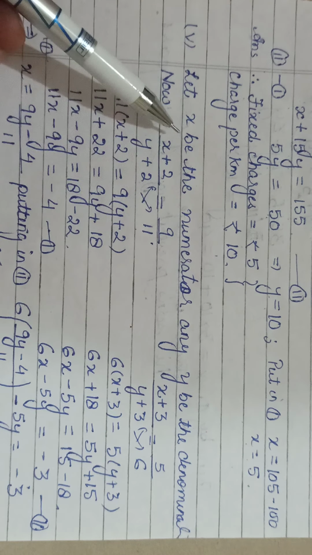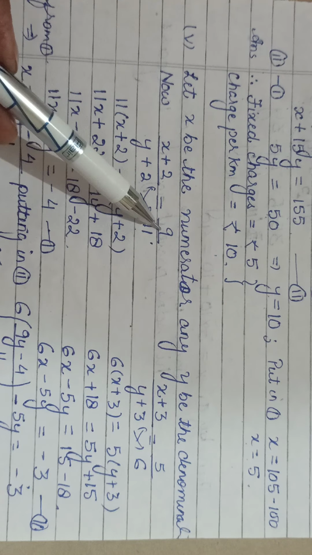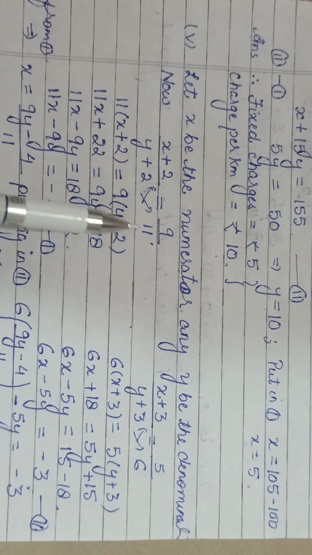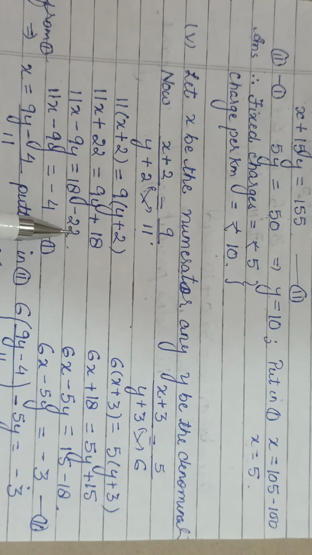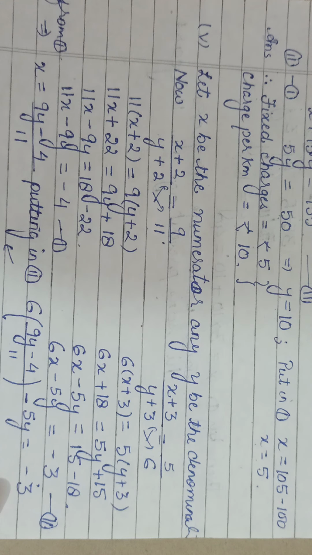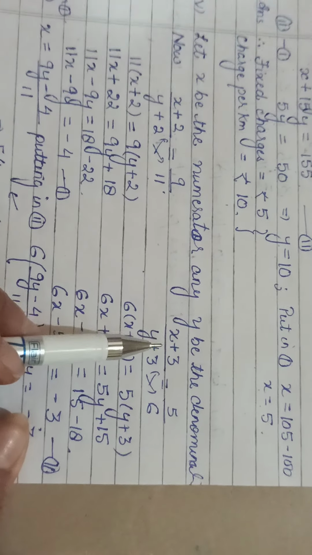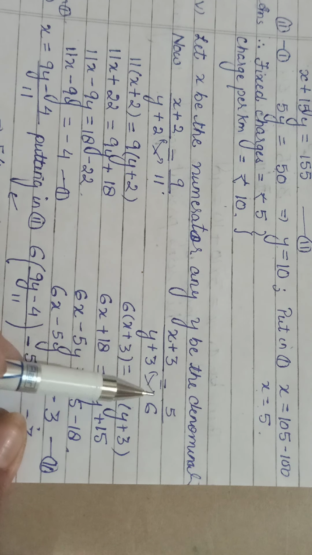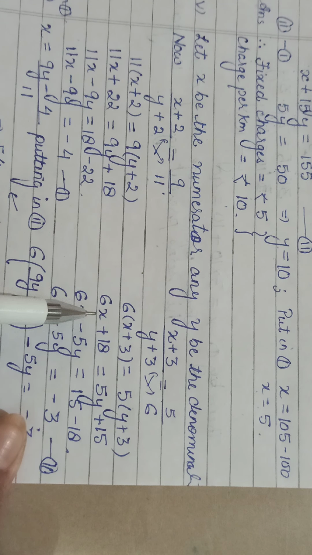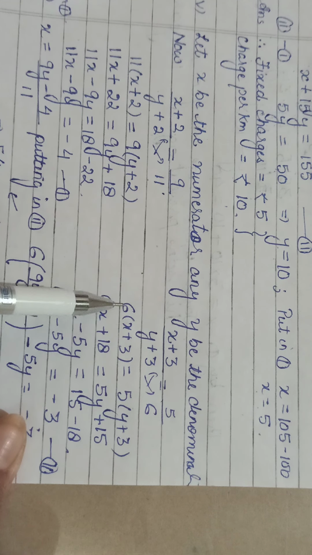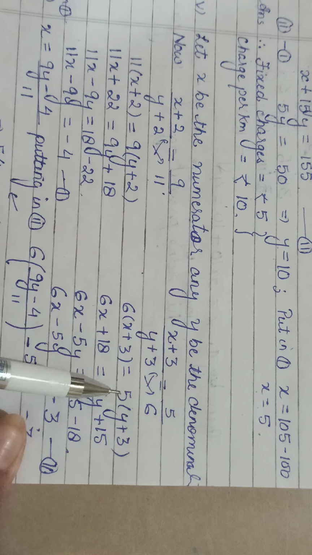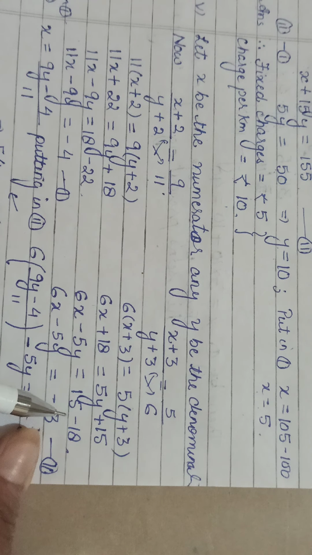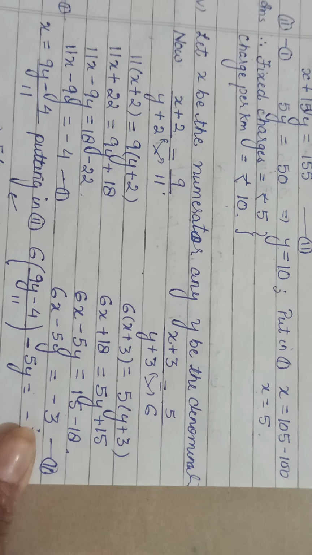Then we are cross multiplying, 11 and 9 times this whole. Okay, then this will distribute inside: 11x, and 11 2s are 22, 9y, 9 2s are 18. Now variables on one side, constants on the other side I have taken, so this is the first equation. Okay, then in the second case he said adding 3 the fraction becomes 5 by 6. So we have added 3 to numerator as well as denominator, cross multiplying: 6 into x, 6x, and 3 6s are 18. Then 5y, 5 3s are 15. Okay, then variables on one side, constants on the other side here. Okay, so that's your second equation.